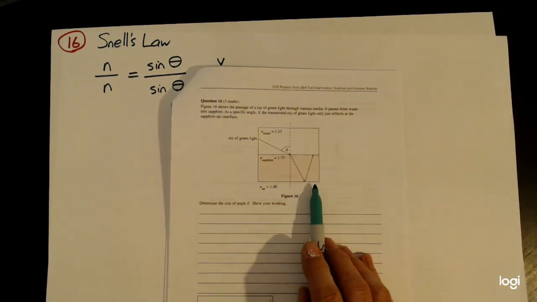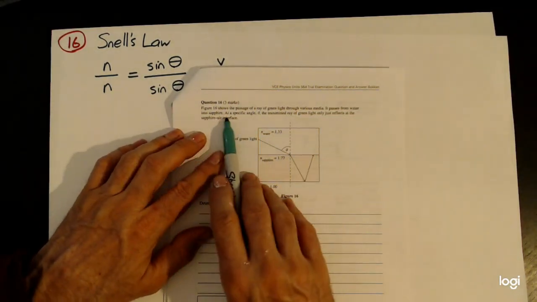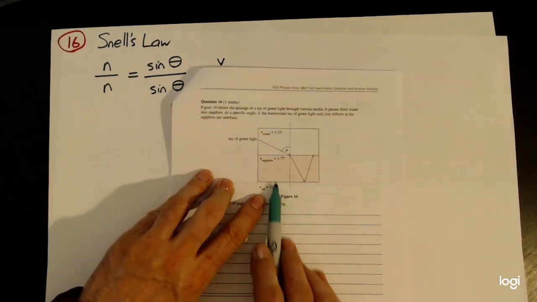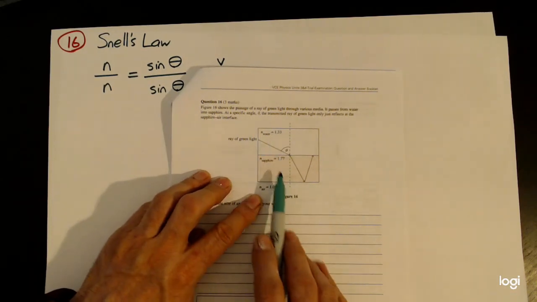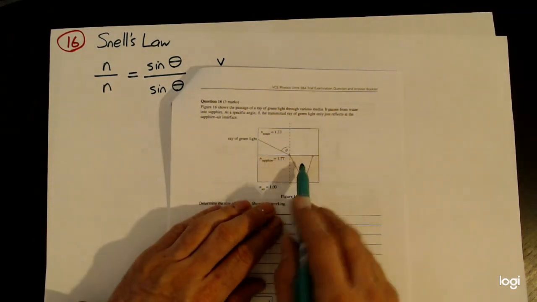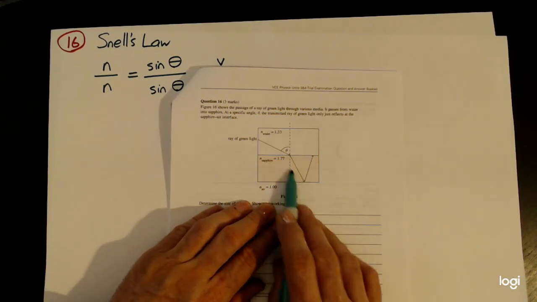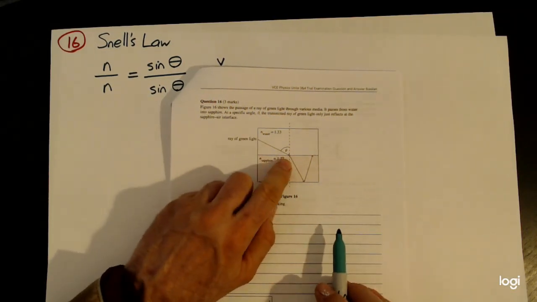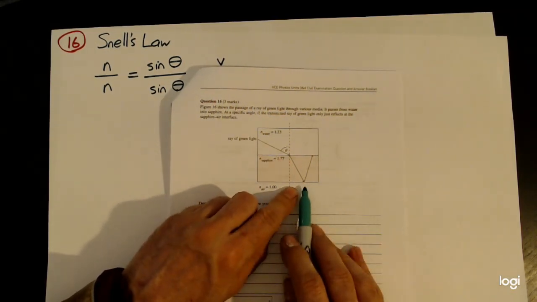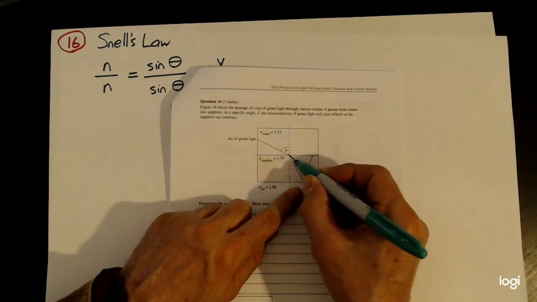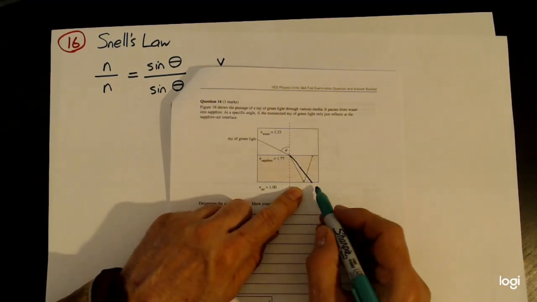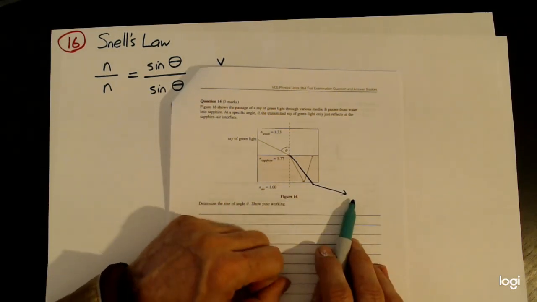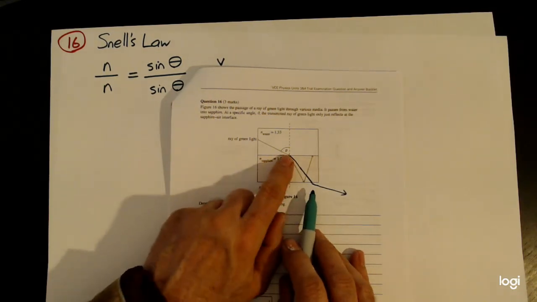It says, at a specific angle theta, the transmitted ray of green light only just reflects at the sapphire-air surface. So that's water, sapphire, air. So it actually doesn't do this, it just reflects. They're trying to tell you that that's the critical angle for this juncture. Any bigger angle, and we would have got the light getting out into the air. But we've just gone to the critical angle, so that's there.